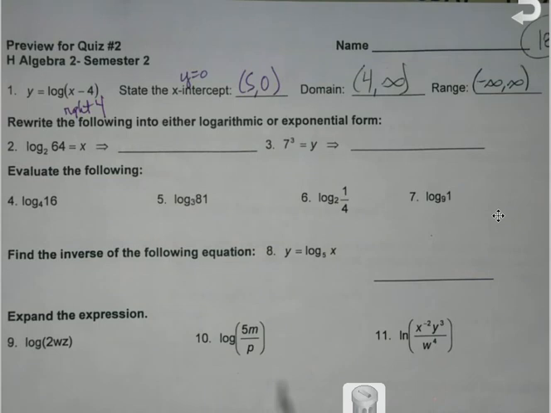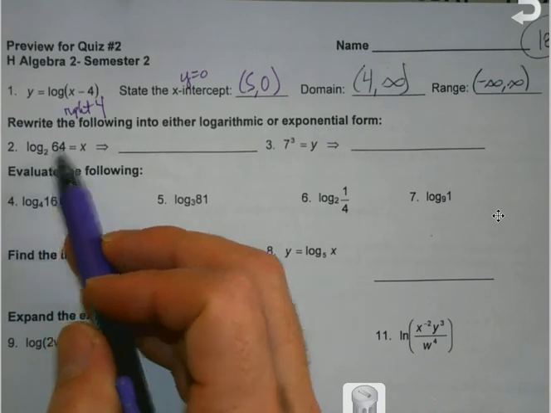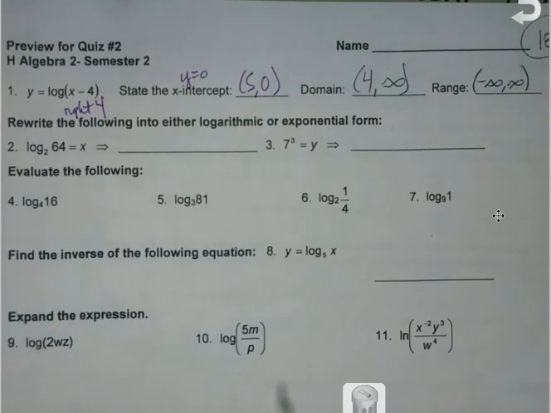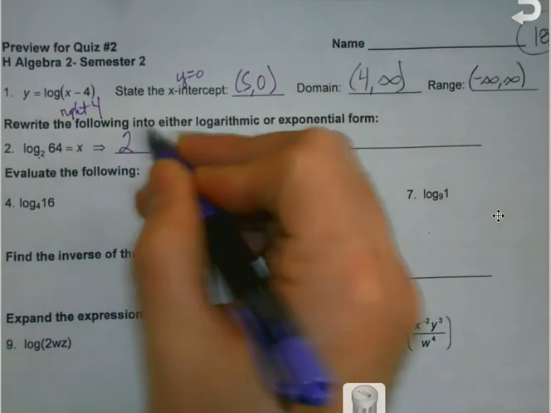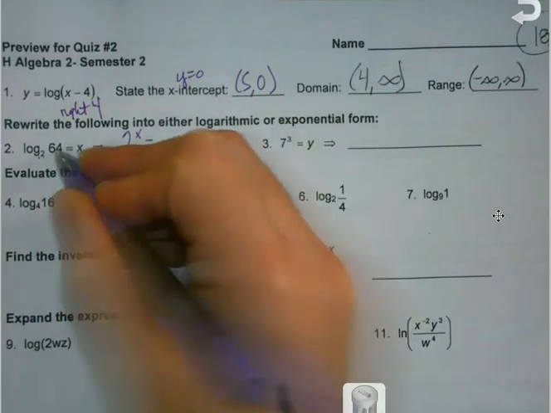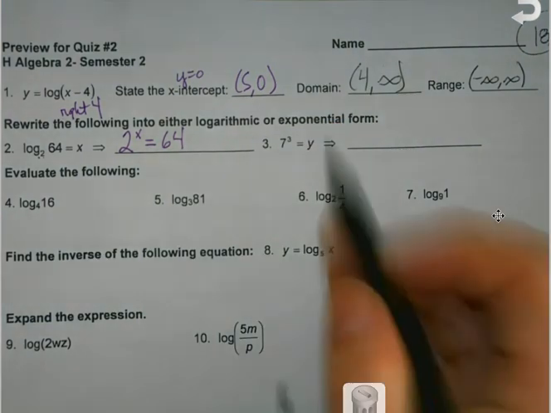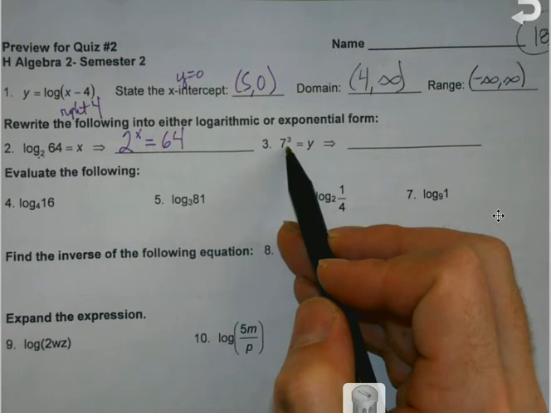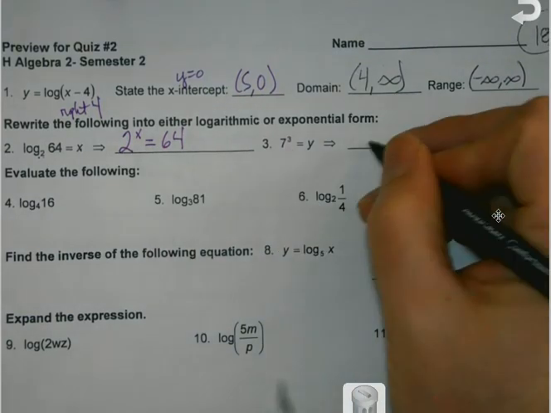Okay, rewrite into either logarithmic or exponential, the opposite of the one that it is. Here it's in logarithmic. Okay, I don't want to know 2 to what power is 64. Don't just write 6. I want you to know that this is base, exponent, solution. That's what I'm looking for. Again, here I'm not looking for you to tell me that this equals 343. That's not what I'm looking for.